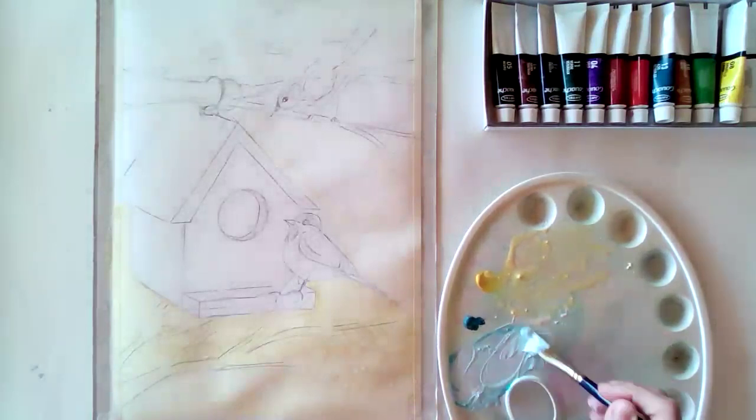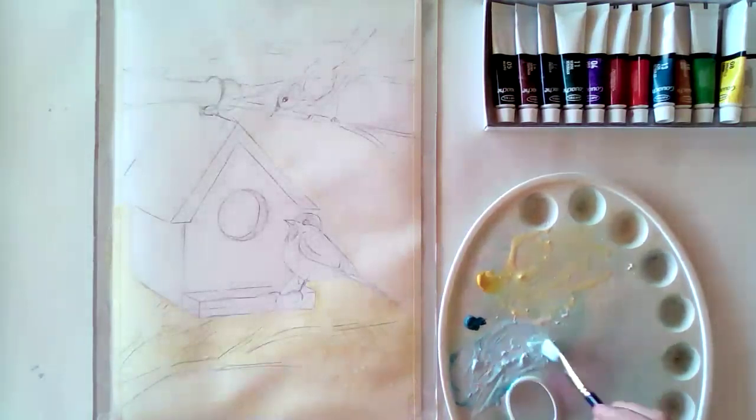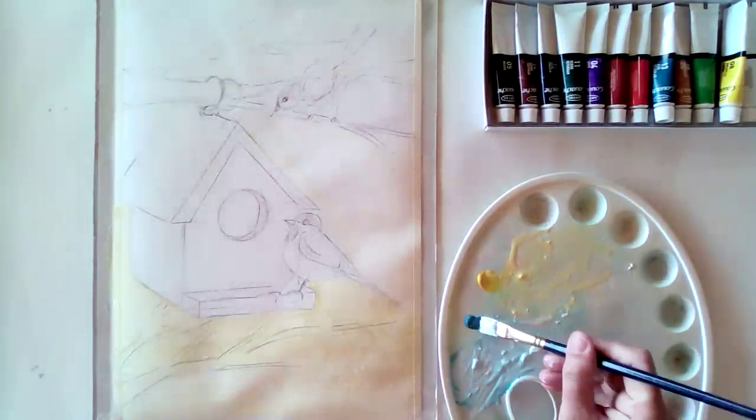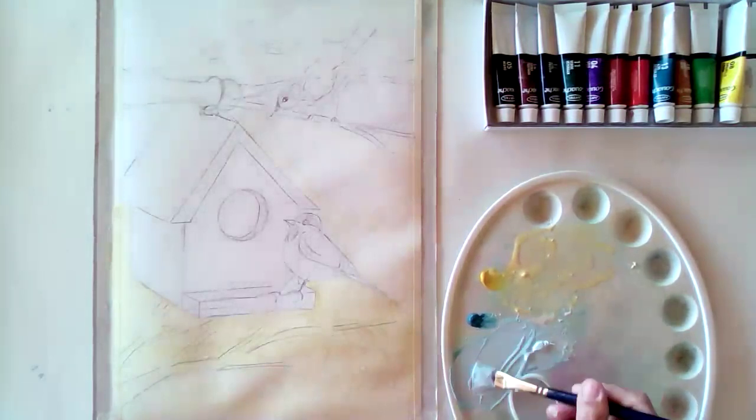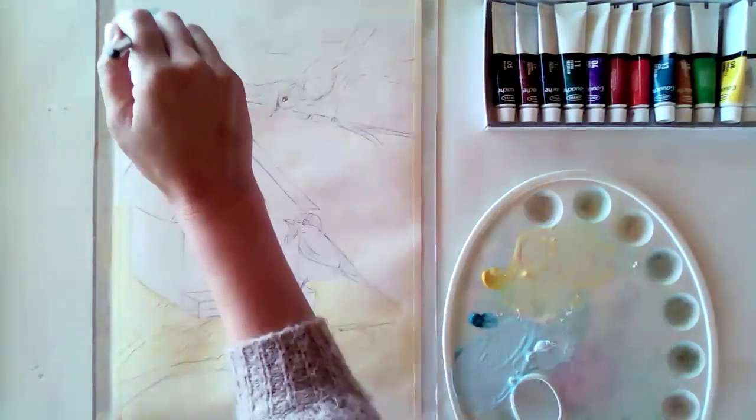Here I'm looking for very light blue, so it's really neutral since it's background.